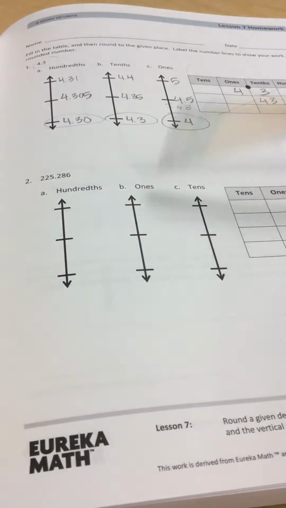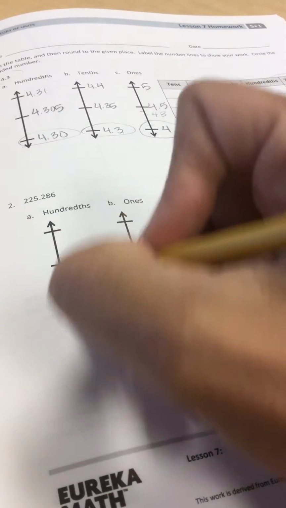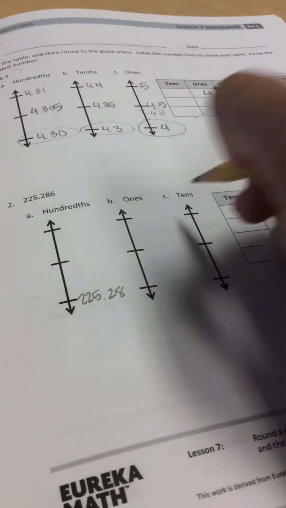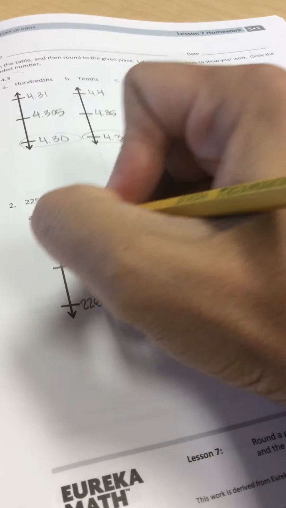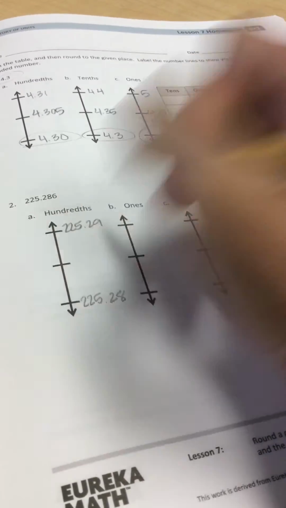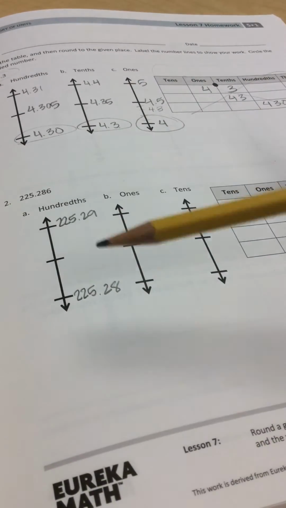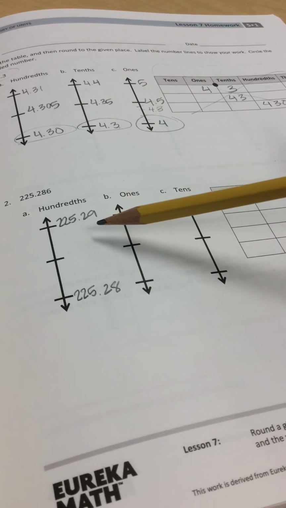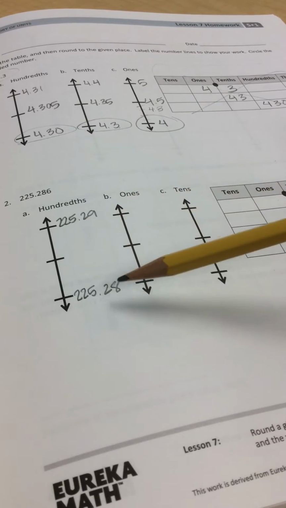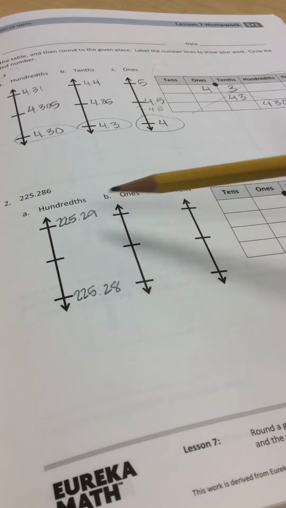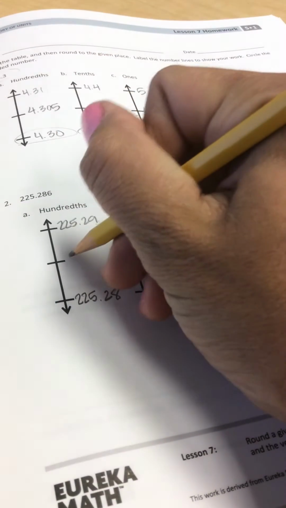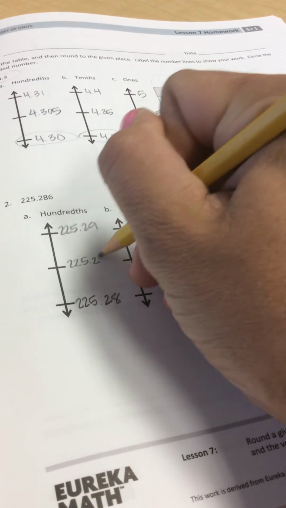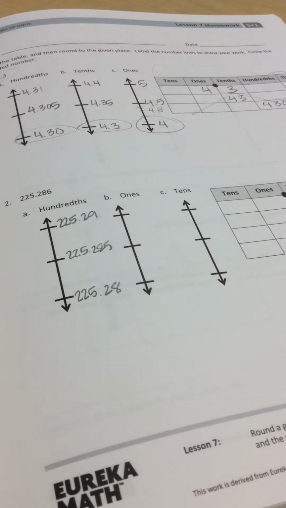I'll do 2A. So if I have 225 and 28 hundredths, my next hundredth up would be 225 and 29 hundredths. Midway between 225 and 28 hundredths and 225 and 29 hundredths, I would need 5 thousandths to get me halfway to this next hundredth. So I could say that my midpoint would be 225 and 285 thousandths.